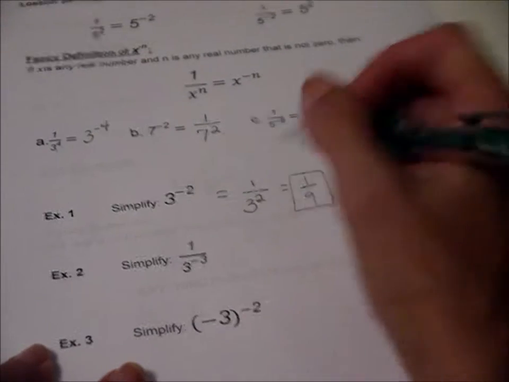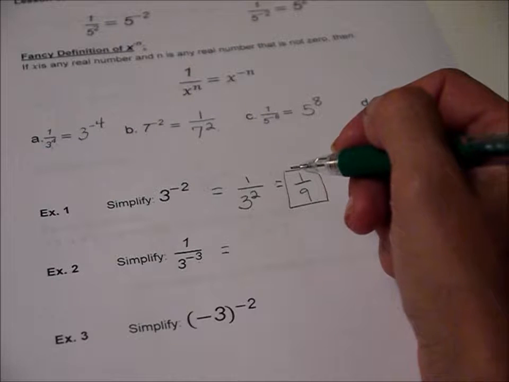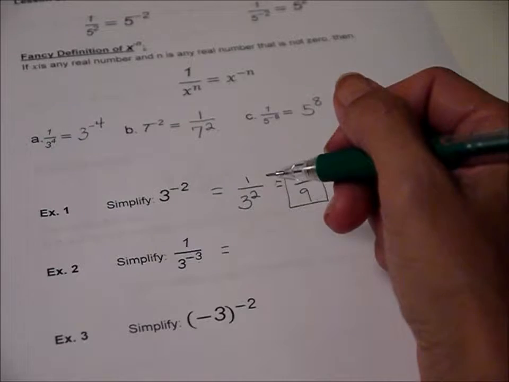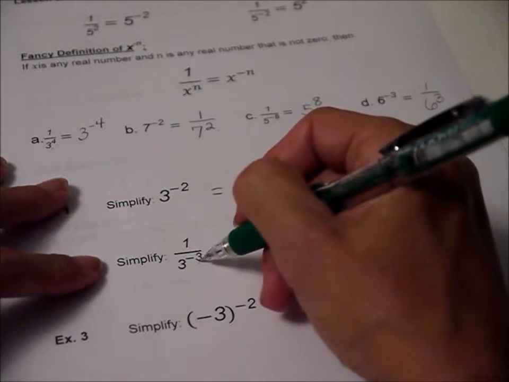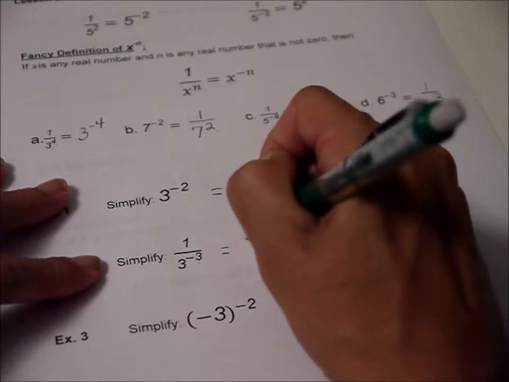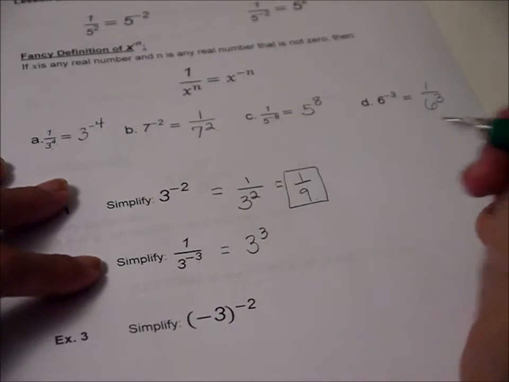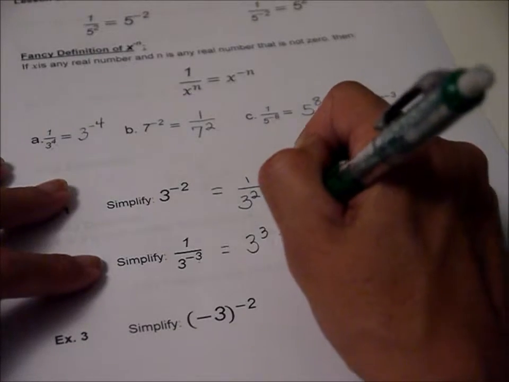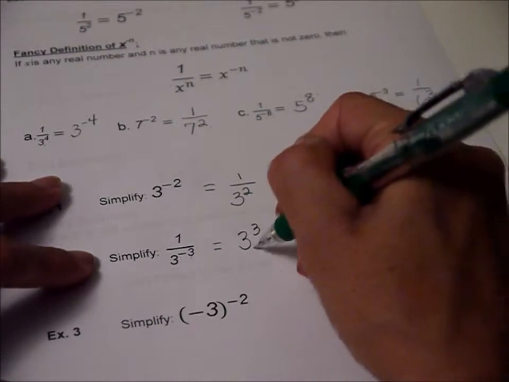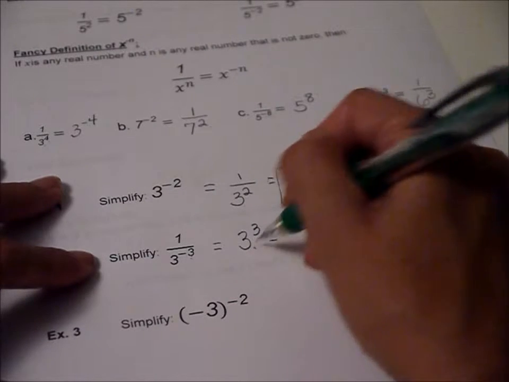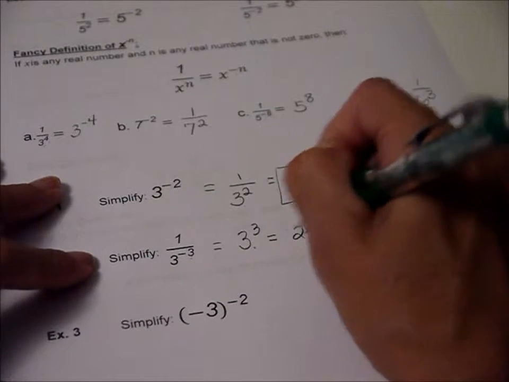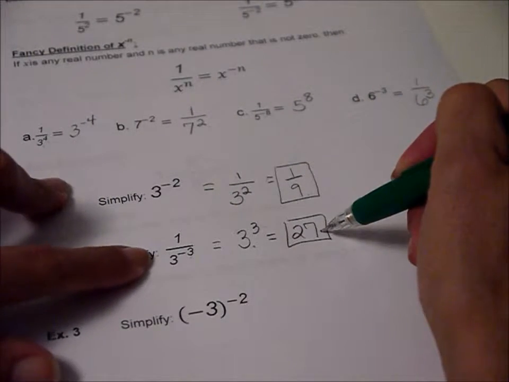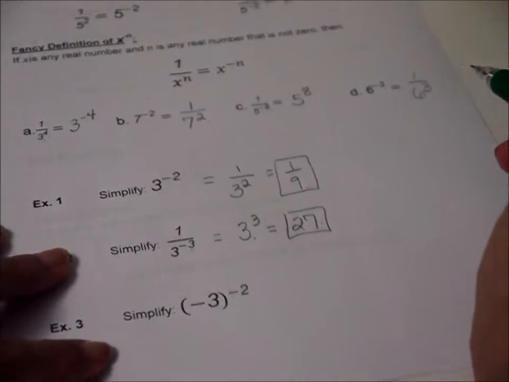All right, this one, pause me and see what you get. Let's give this a positive exponent and then figure out the answer. So to make this exponent positive, he needs to go upstairs because he was downstairs. And goes upstairs, now he's got a positive exponent. And then if we simplify that, that means 3 times 3 times 3, which is 9 times 3, 27. So when it says simplify this, we're looking for just a final answer. No more exponents.